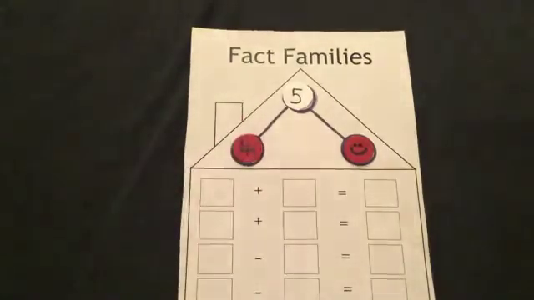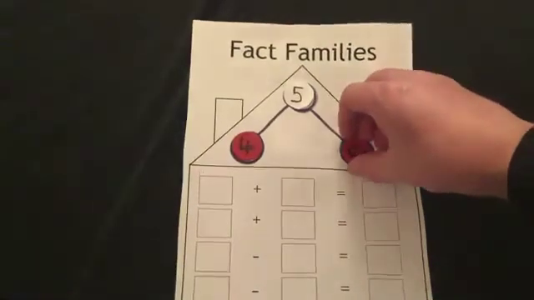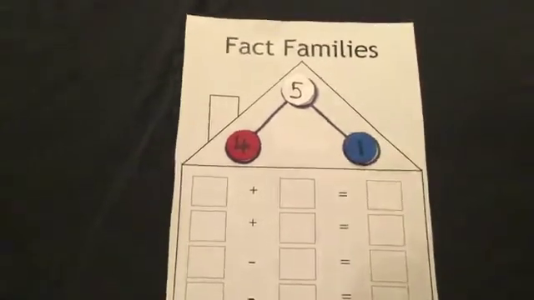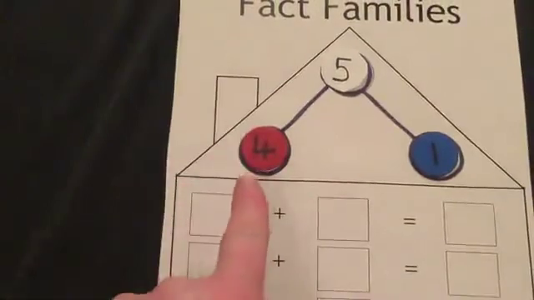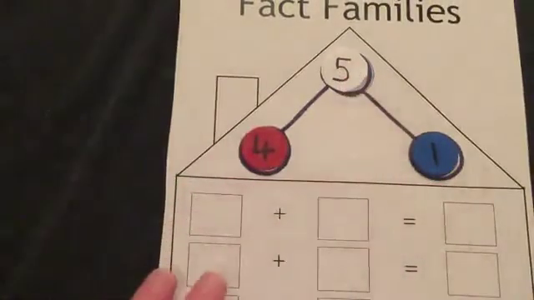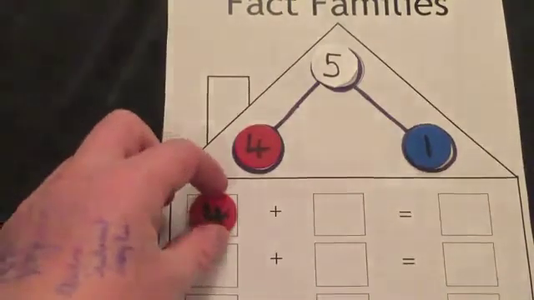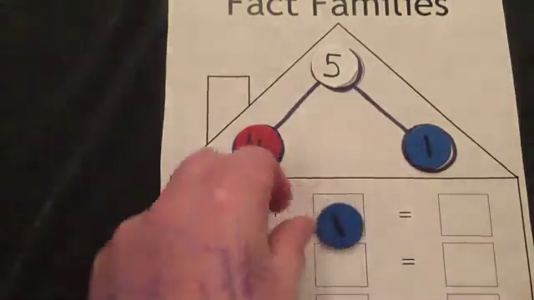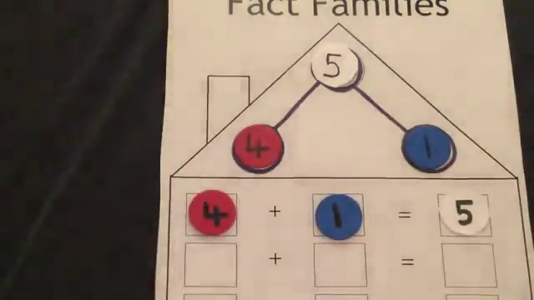We haven't got a 3 or a 2, we've got a 4 this time. So what's this one going to be? Call it out. Yes, it's 1, isn't it? We've got 5 as the whole, and we've got 4 plus 1 equals 5. Right, let's fill in our windows in our house. So, I think we could start with a 4. 4 add what? 1. And altogether equals 5.